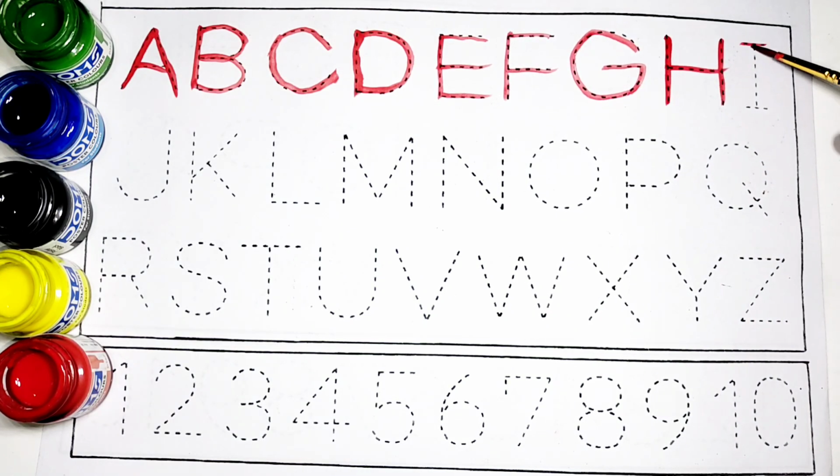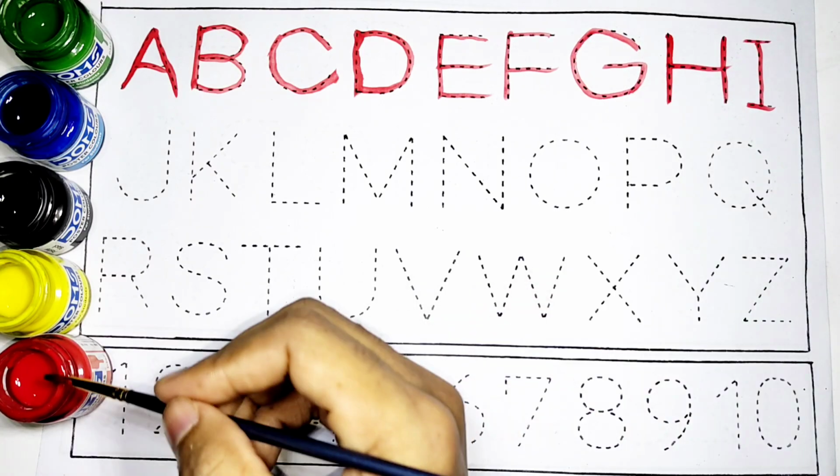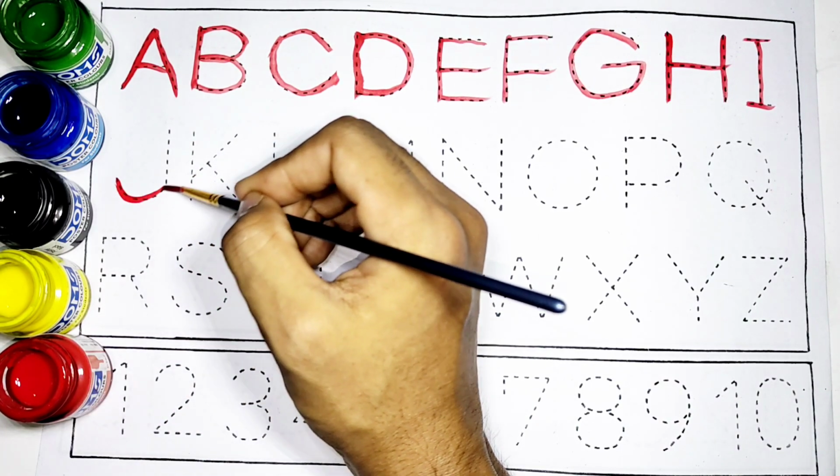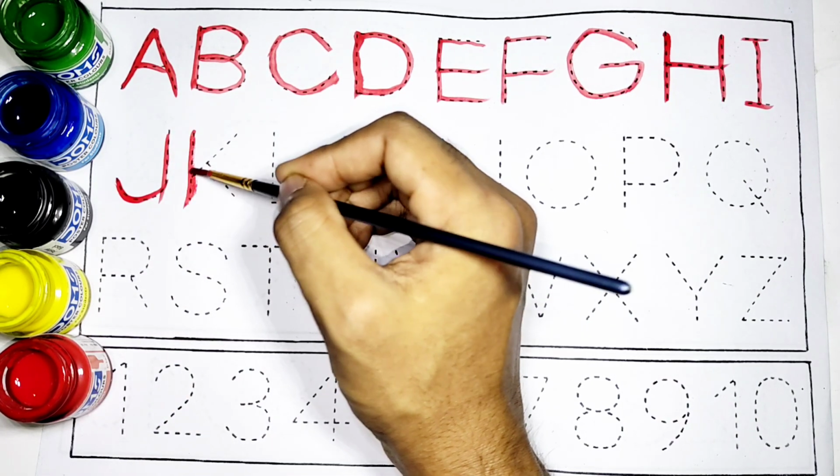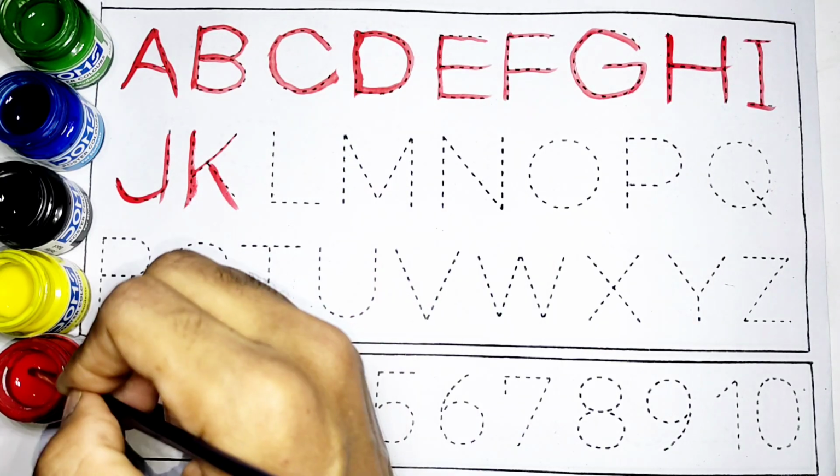Now we draw I for eyes. And the next one is J. Now we draw K. And the next one is L.